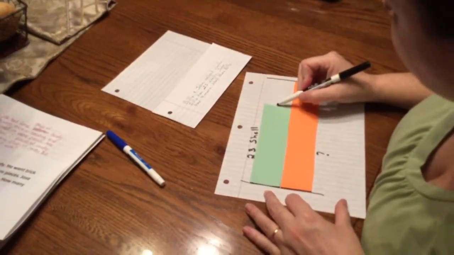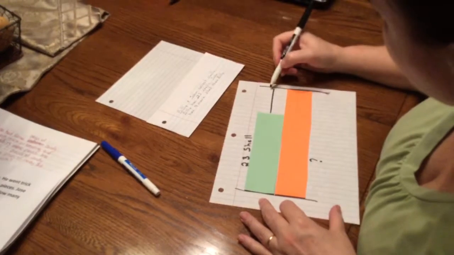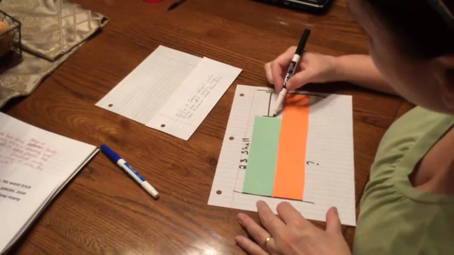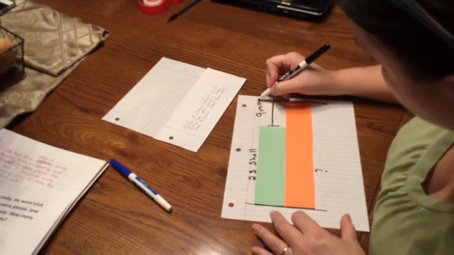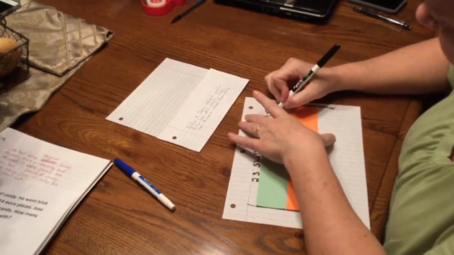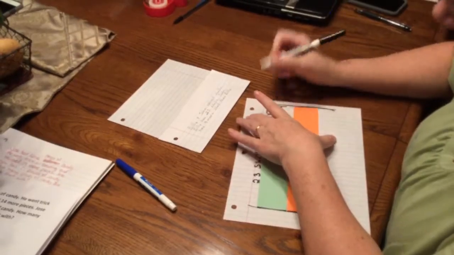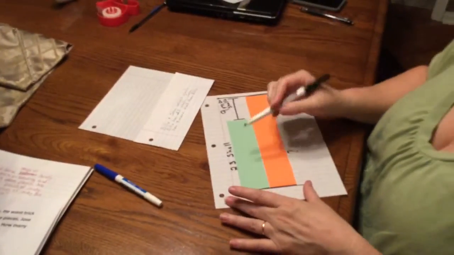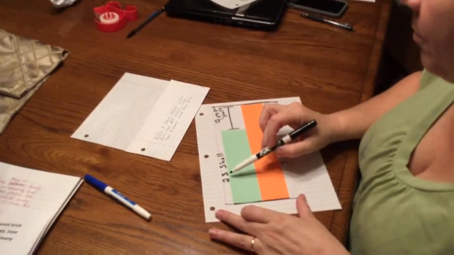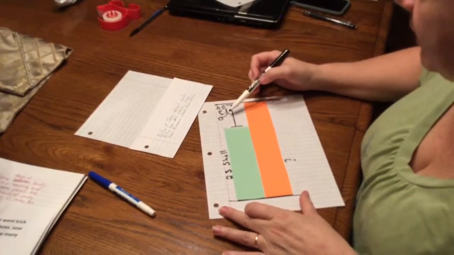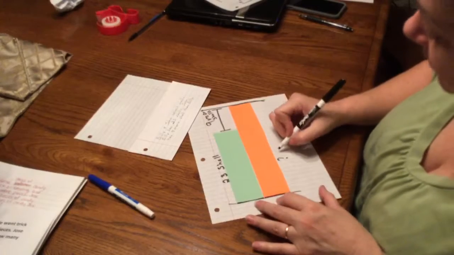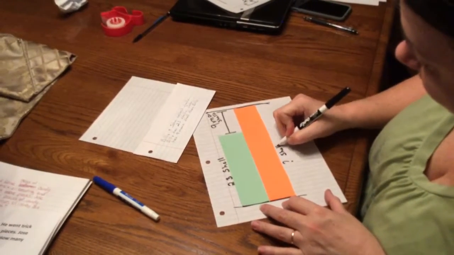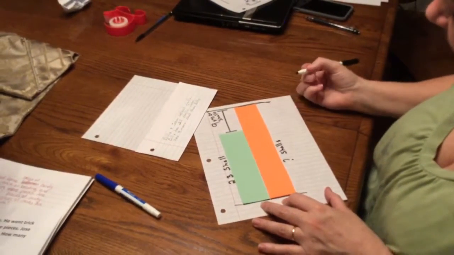And this length is the 9 more shells that John has. So what we need to do is add this 23 and this 9 to find the length of the number that represents these shells.